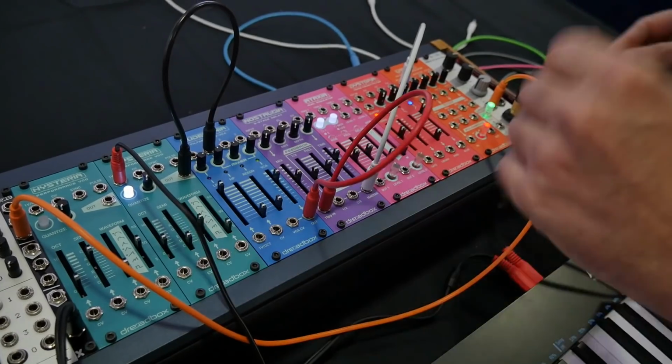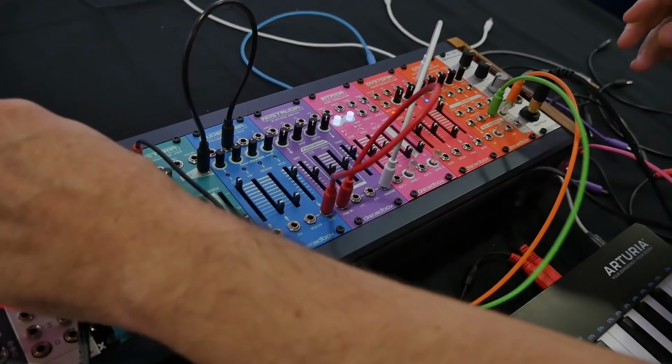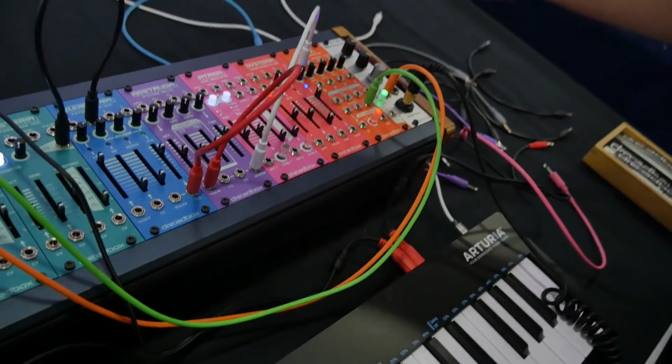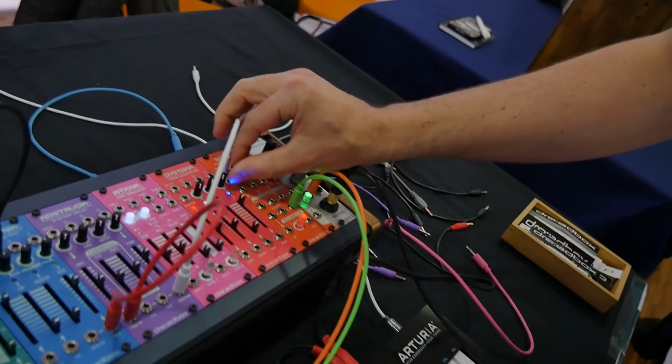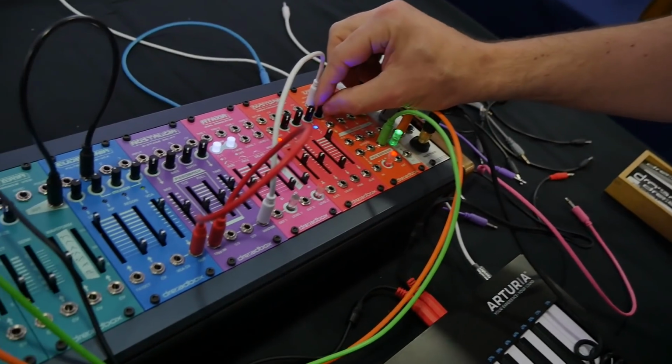So let me also get the sound out. There you go. Now we just have a basic patch. And this works as an attenuator.